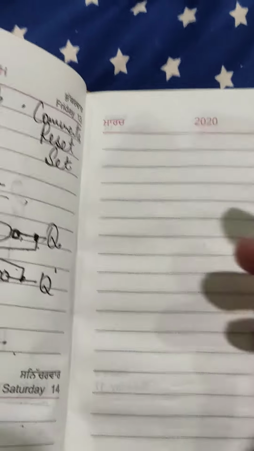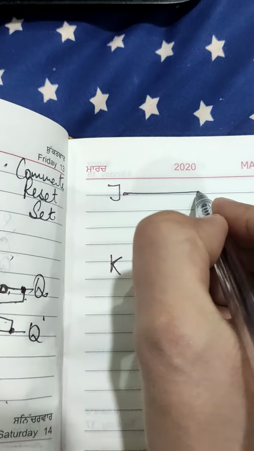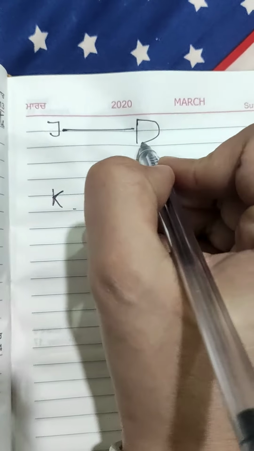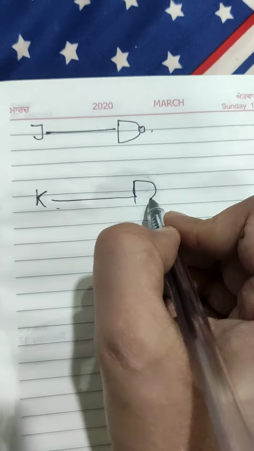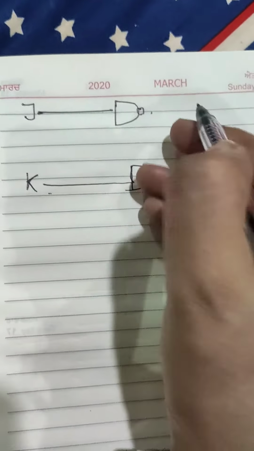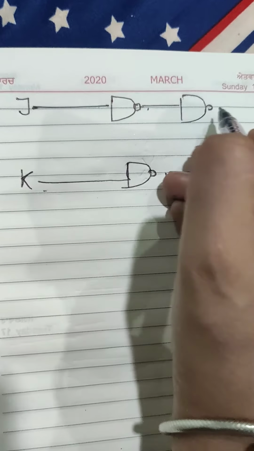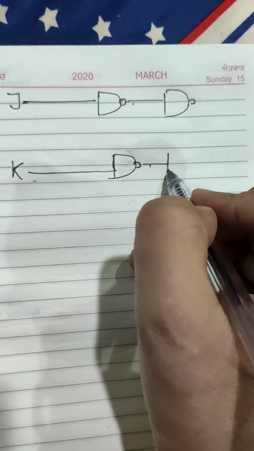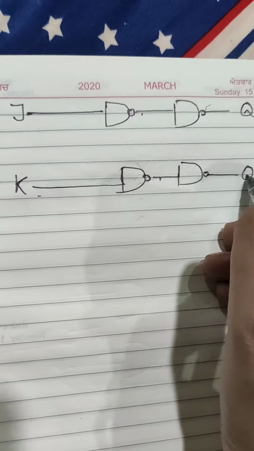So firstly, J and K. The whole concept will be understood by you after making its schematic diagram, because of what its diagram says, again with the help of NAND gates. Output is Q and Q dash.